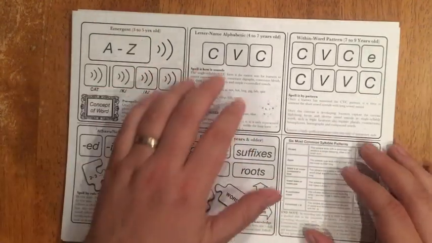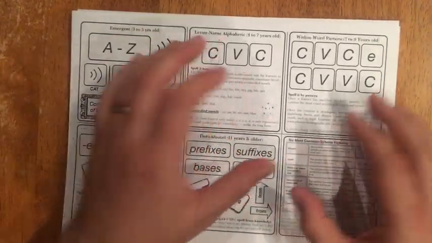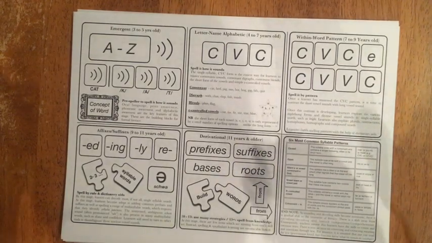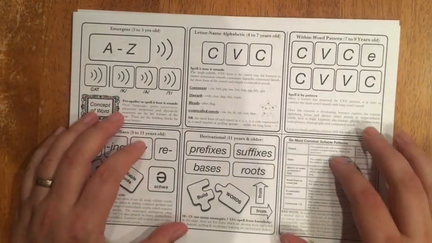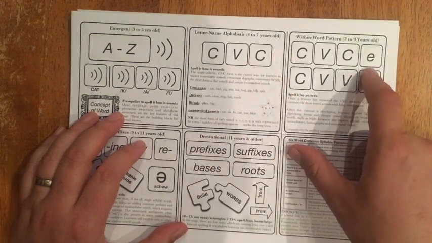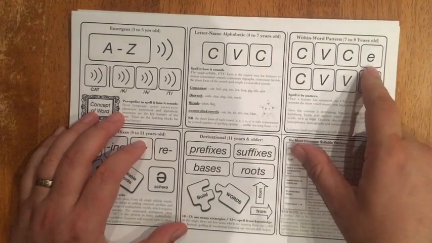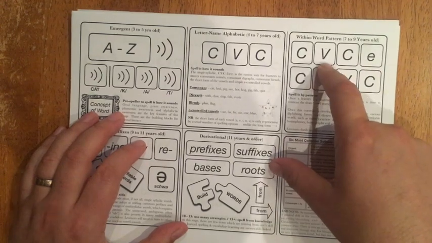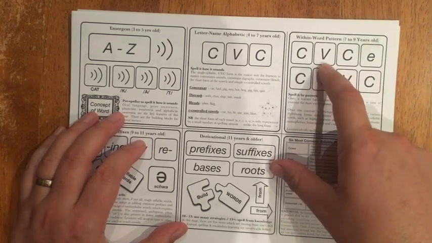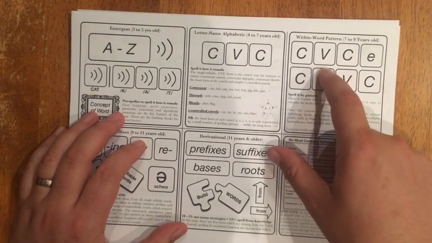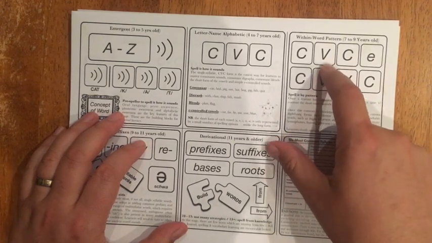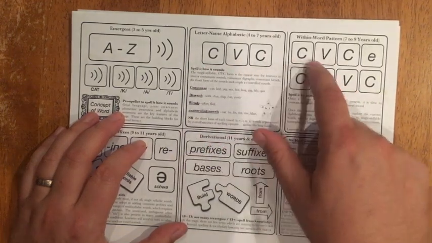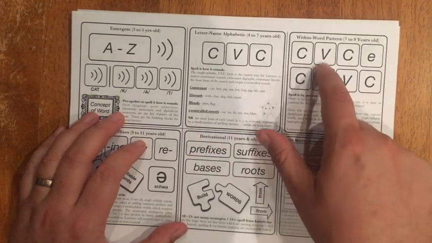You have longer words, but it's that logic of this vowel being bound on both sides in the single syllable word by consonants. And then once that's stable, you introduce the silent E pattern and say, well, what if we add an E at the end? It will impact that vowel, and suddenly that vowel will make its second sound, or its long sound, or it's when the vowel says its name. So mat becomes mate.